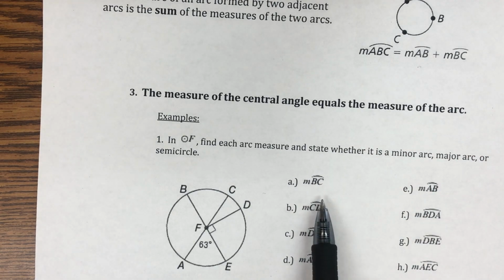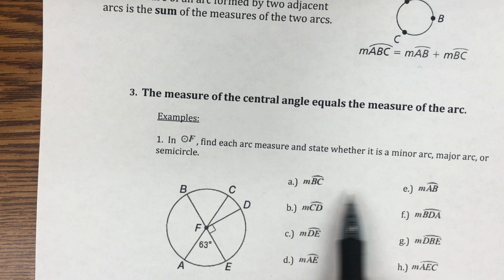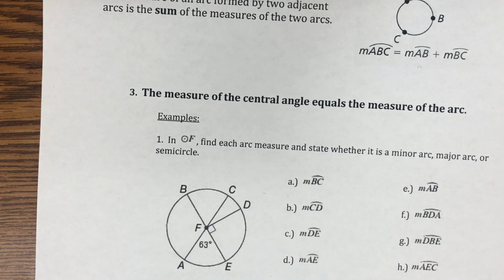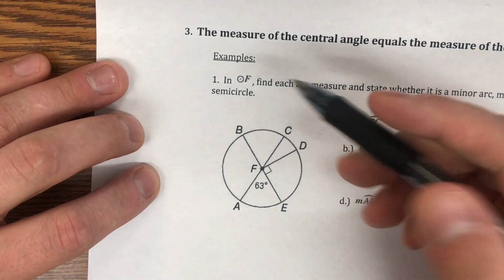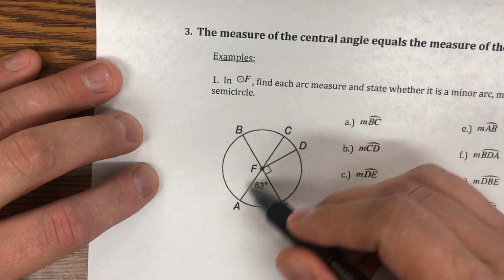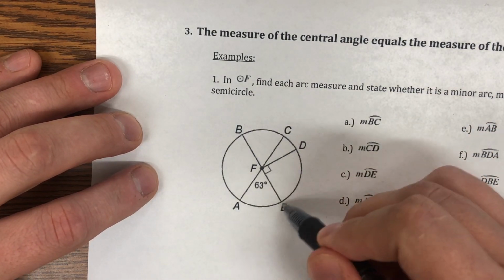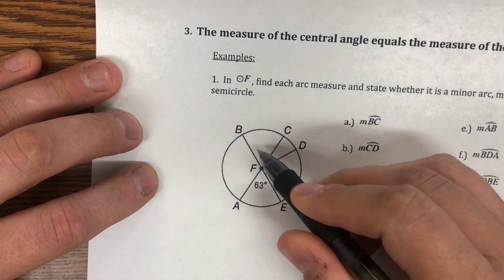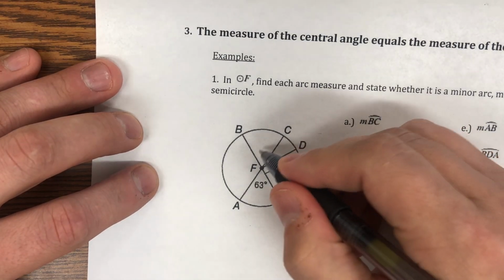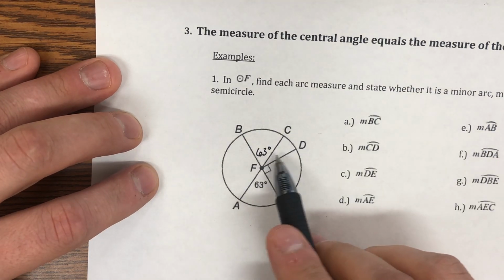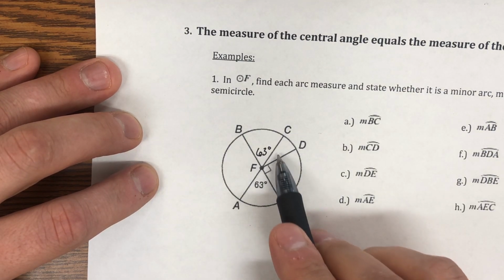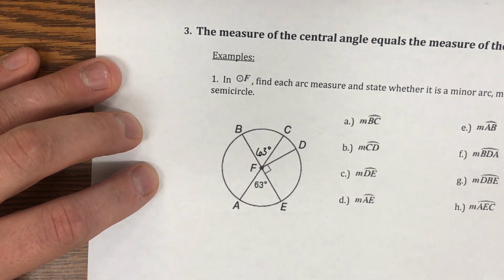Now, if you want, you could find BC first and follow the steps and work your way that way. That's more than fine. But I'm just going to see what I know first. So the first thing I see, I know this 63 degrees, so arc AE is 63. All right? Vertical angles make an X. So that means this is also 63 degrees. These three angles have to add up to 180.